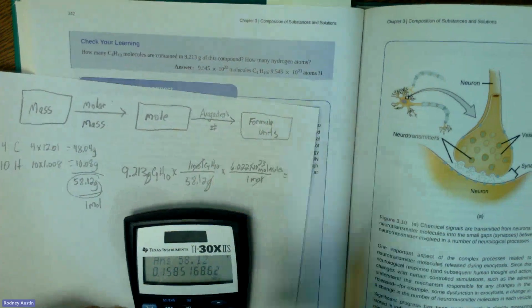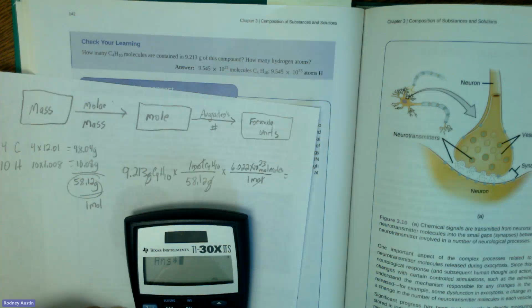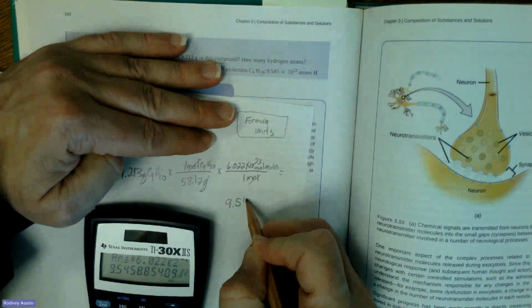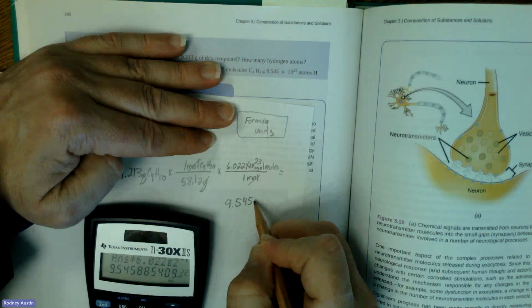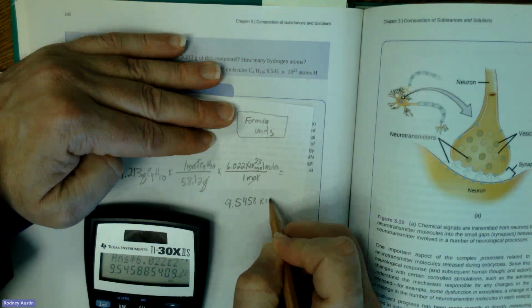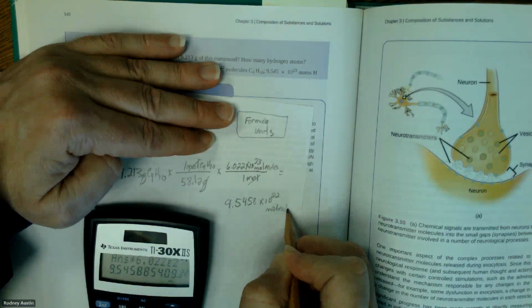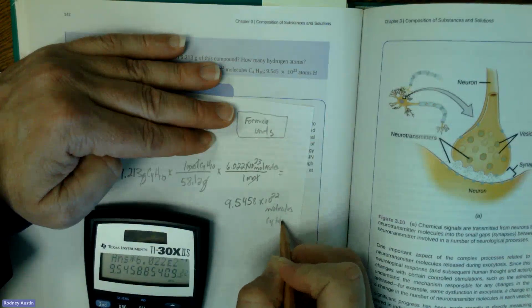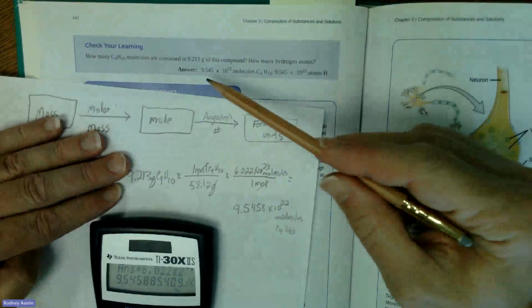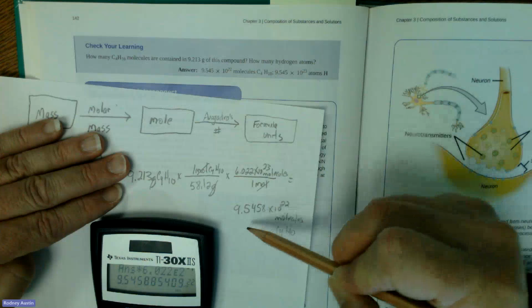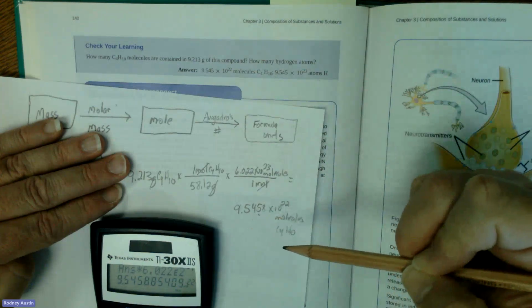really remember, we don't want moles, we want molecules, and so we're going to multiply it by 6.022 times 10 to the 23. And that equals then 9.545 8 times 10 to the 22nd molecules of C4H10. If we compare that back to the answer, it's close. They had 9.45 times 10 to the 22nd molecules, which is what we have. We would probably round this to 9.546.